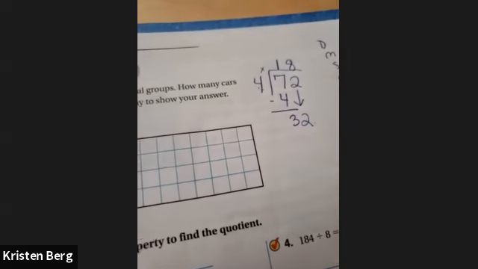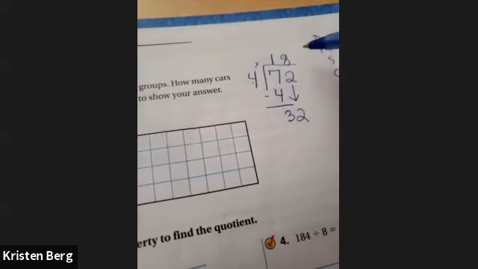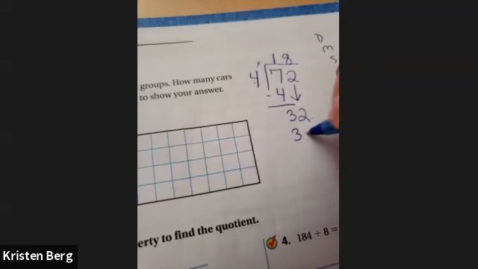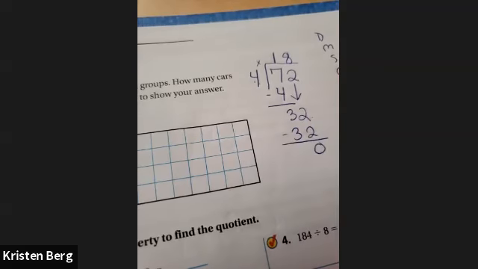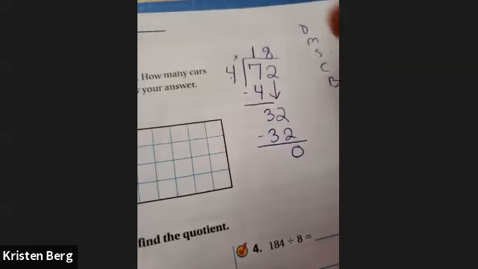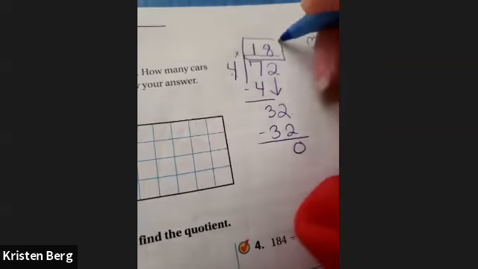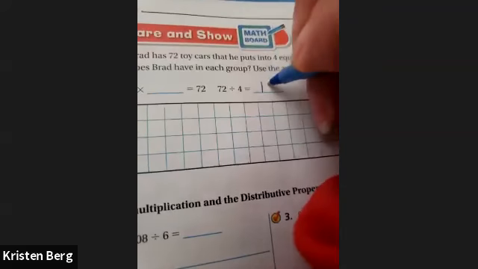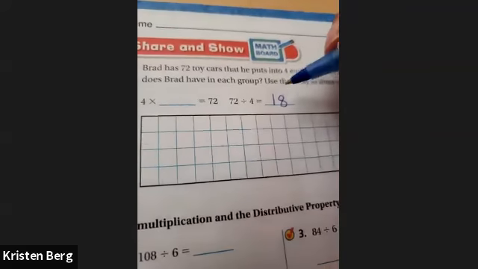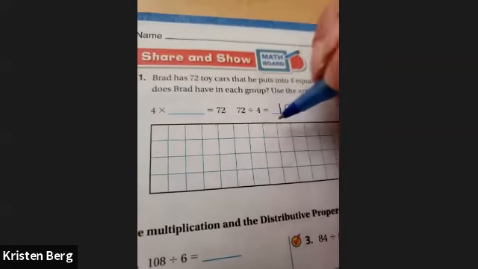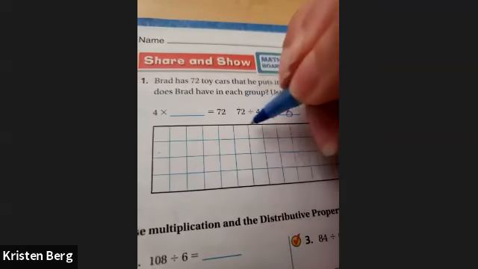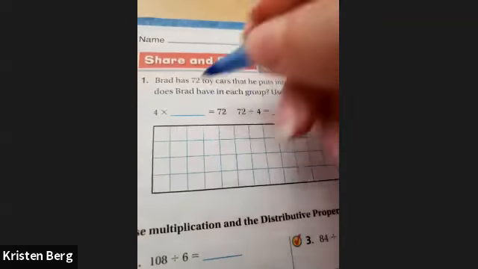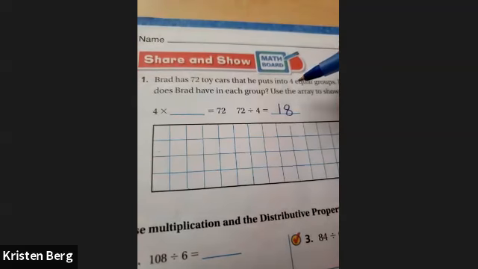Then 8 times 4 equals 32, and subtract it, and that would be 0. So your answer to this would have been 18. So this would have been 18, and so they wanted you then to show a multiplication problem using these 3 numbers to say the same thing.